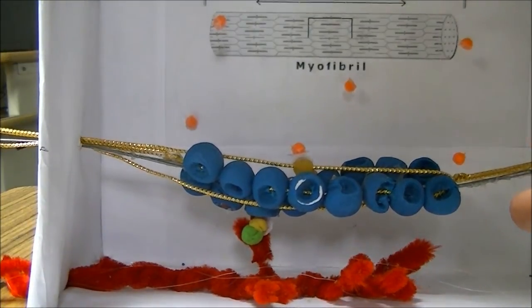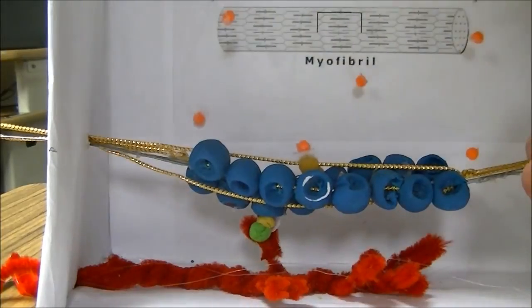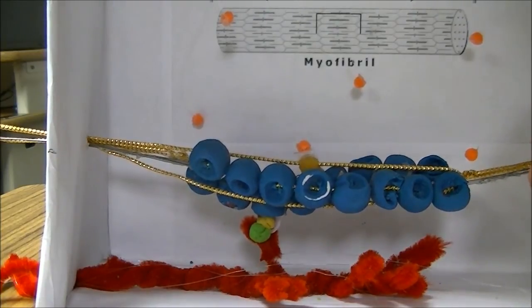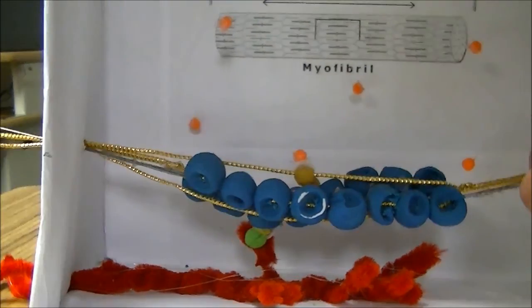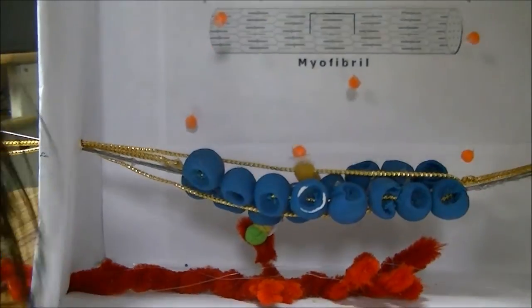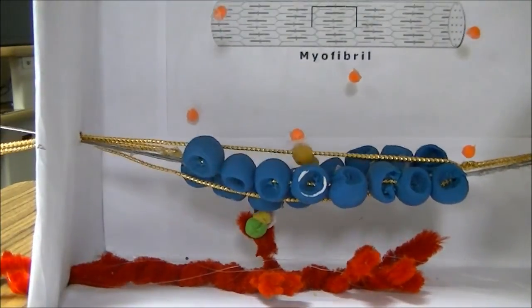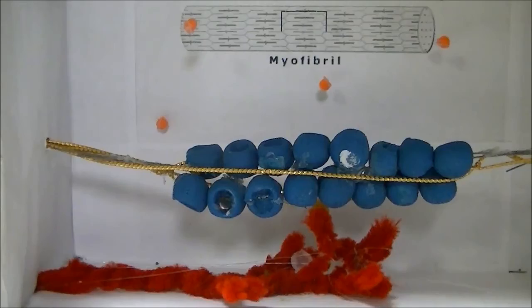What? You have to pull it. The energy release reactivates the myosin head, returning it to the cock position. Energy. It's not even funny, man.